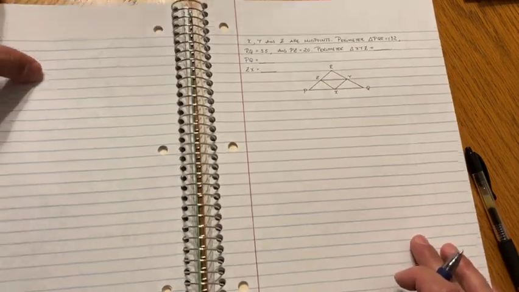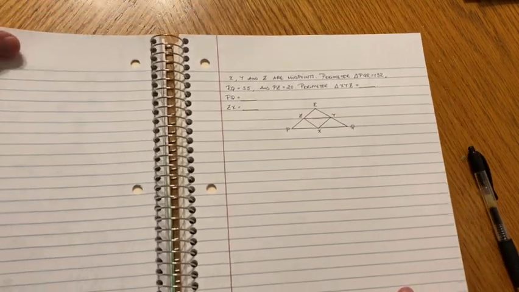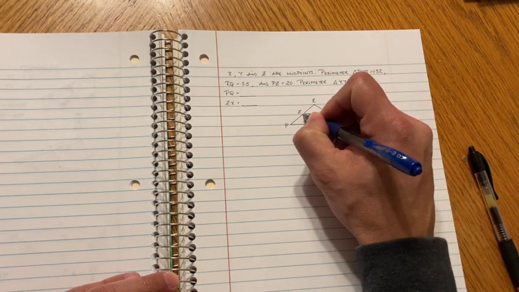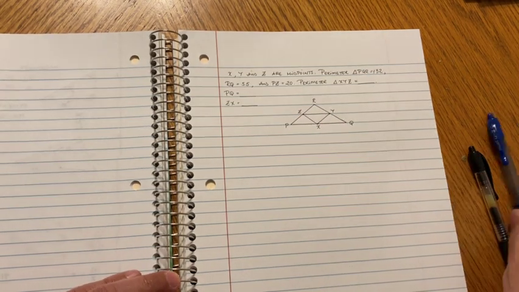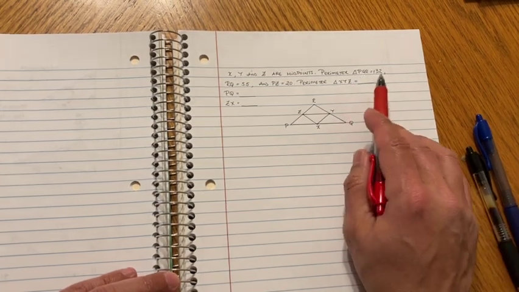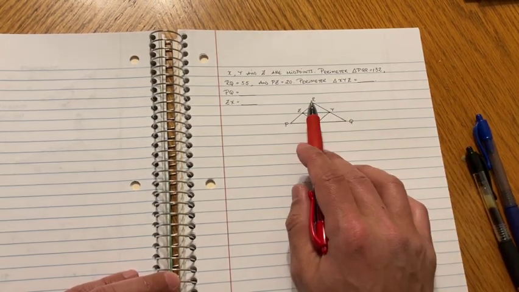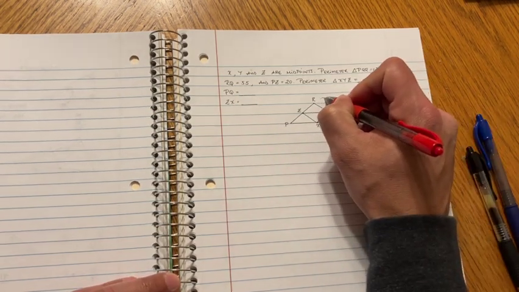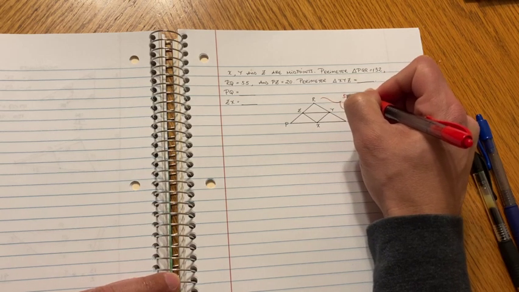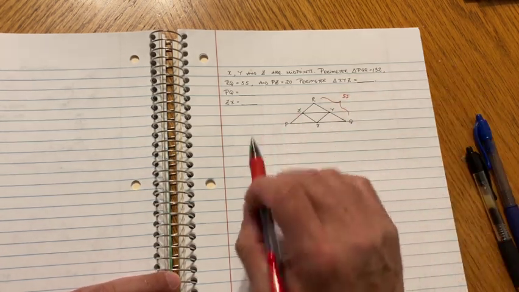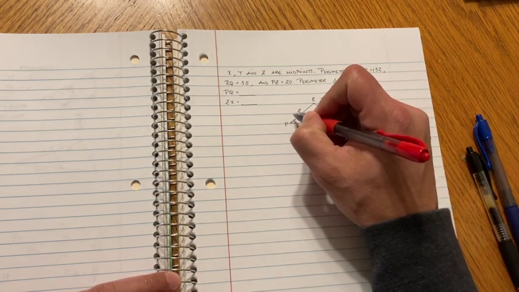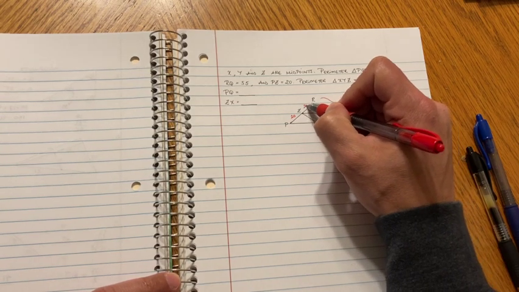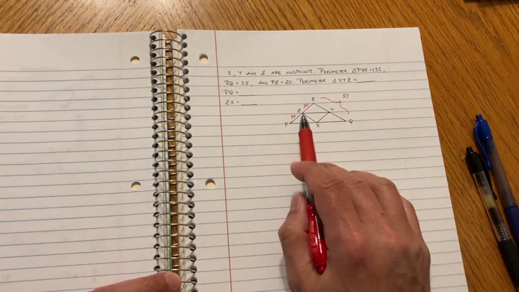A little bit more difficult, okay? It says X, Y, and Z are midpoints. That's the key right here, midpoints. What you want to do is start labeling these. The perimeter of triangle PQR is 132, so all the way around is 132. RQ is 55, so this whole side right here is 55. And PZ is equal to 20, so from P to Z is 20. That means from Z to R is also 20, because this is the midpoint.